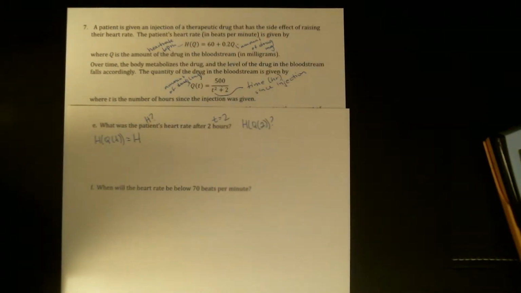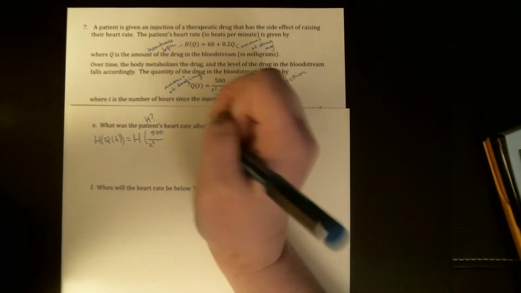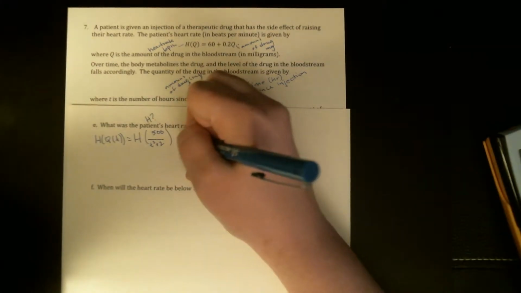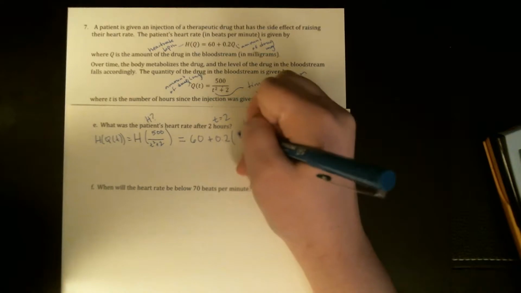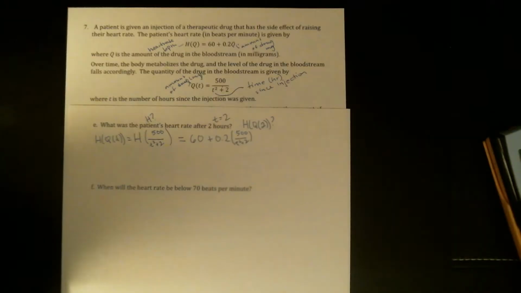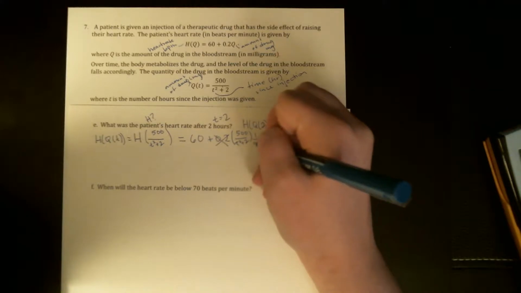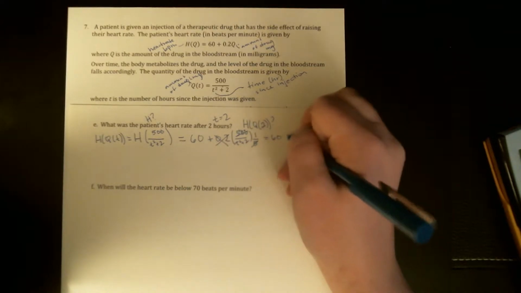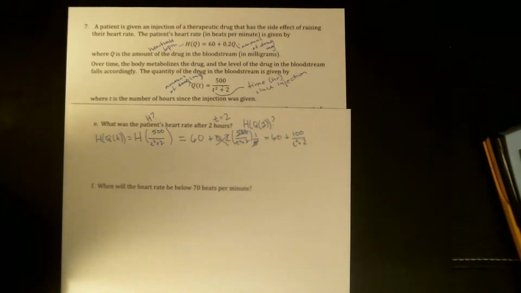which means we're taking function Q of T, which is 500 over T squared plus 2, and we're plugging it into H. H will take whatever we give it, and it will give us 60 plus 0.2 times our input. I think we can do a little bit of simplification here. A 0.2 is the same as a 1/5, so I get to cancel and say I have 60 plus 100 over T squared plus 2.